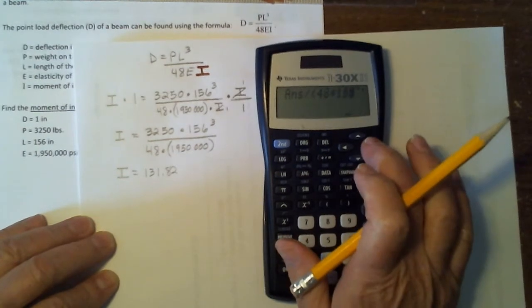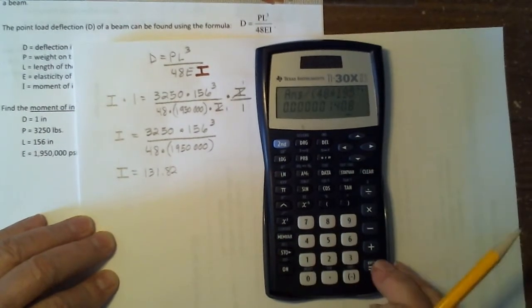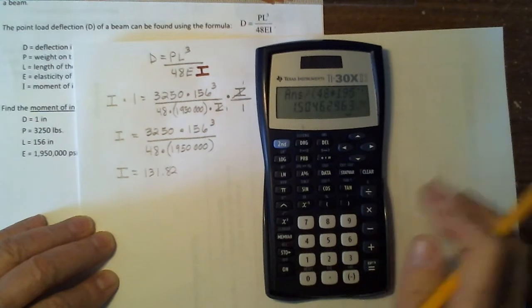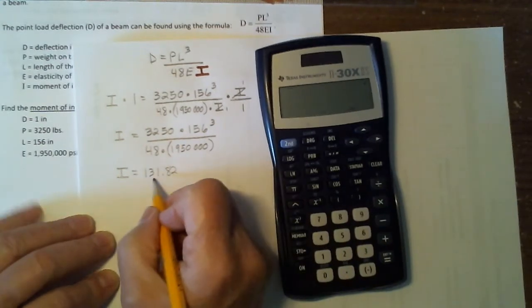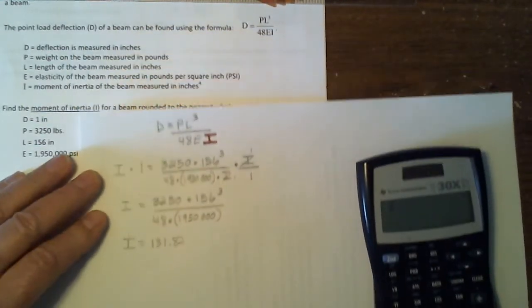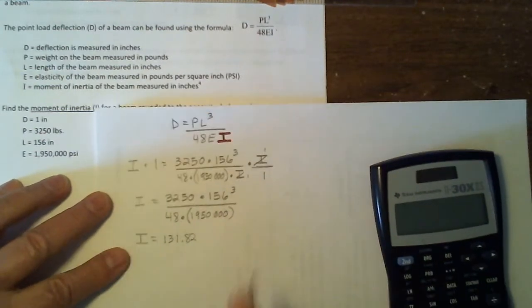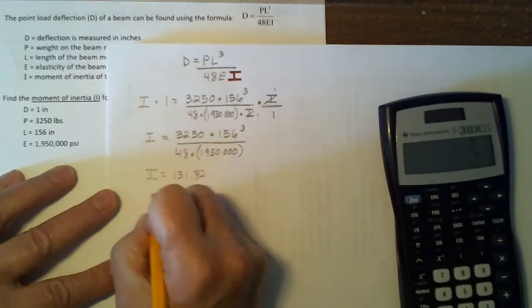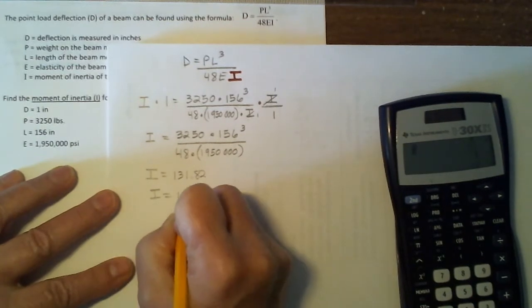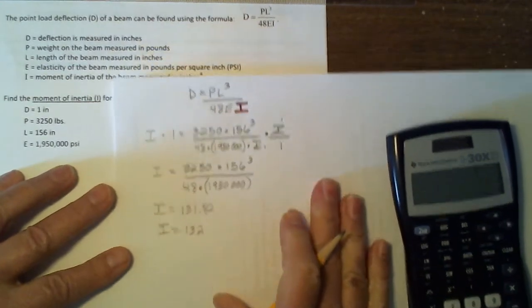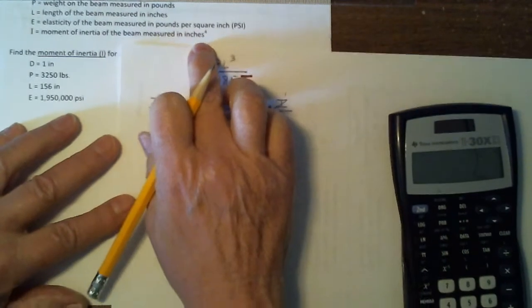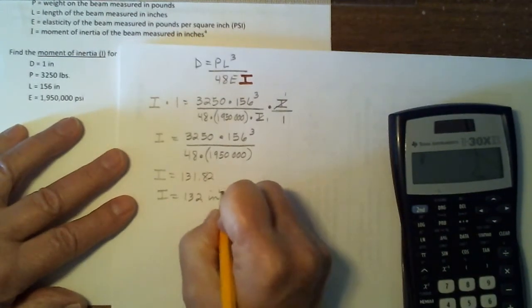Okay. Whatever. I kind of messed something up there. All right, so I have this moment of inertia, and the directions that I was supposed to do were to round this off to the nearest whole number, so I'm going to do that. So that's 132. And my units of measure on moment of inertia is inches to the 4th.